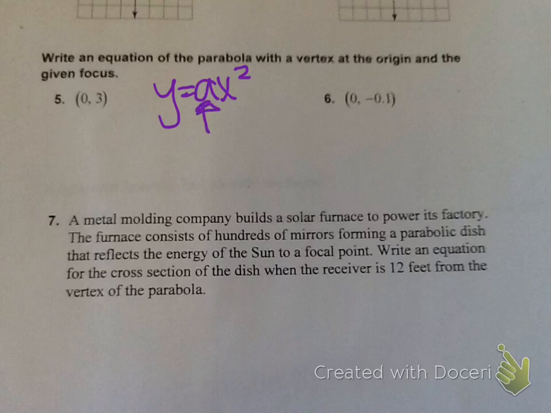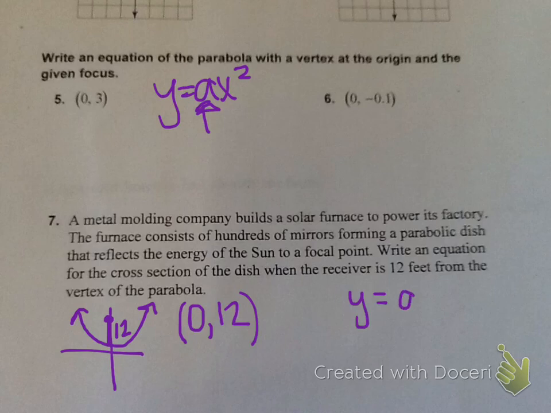And on 7, you're finding an equation again for the cross section of the dish when the receiver is 12 feet from the vertex of the parabola. So if you have a parabola and this is 12 feet, the focus would be 0, 12, and what is the equation in that case as well, if the focus is at 12.